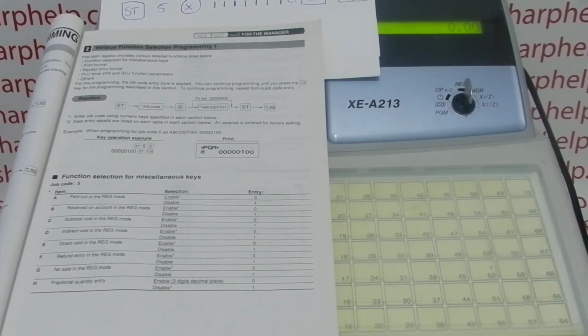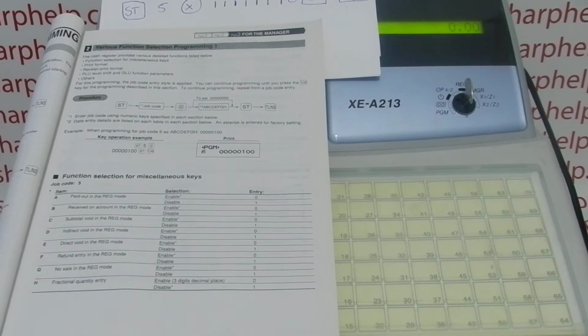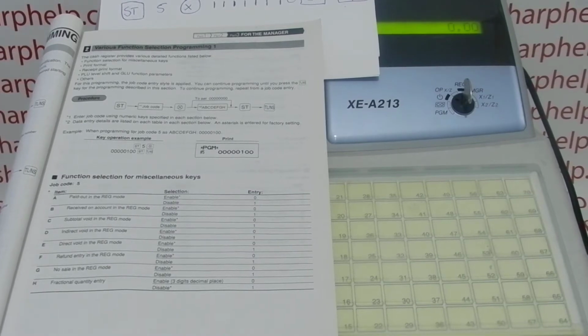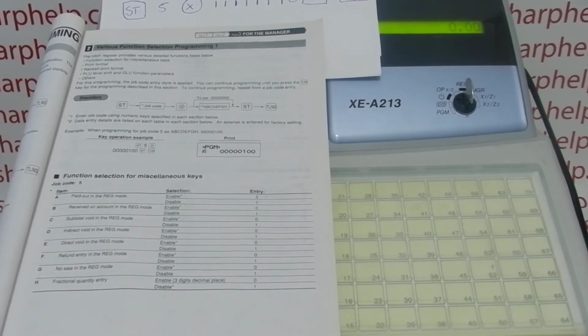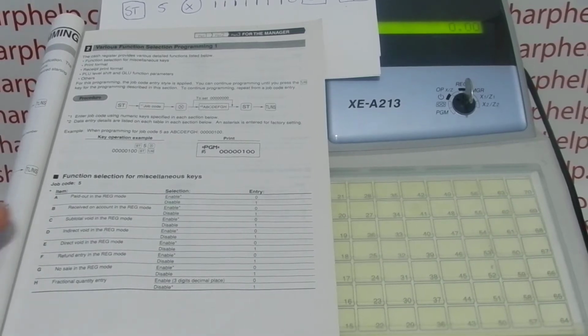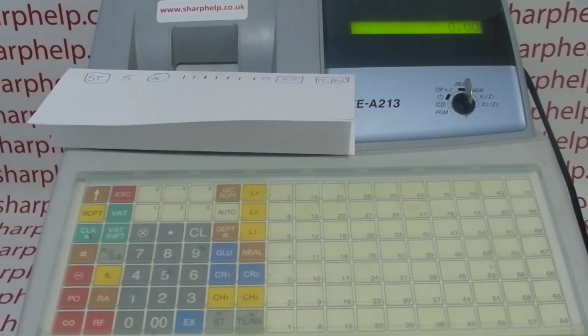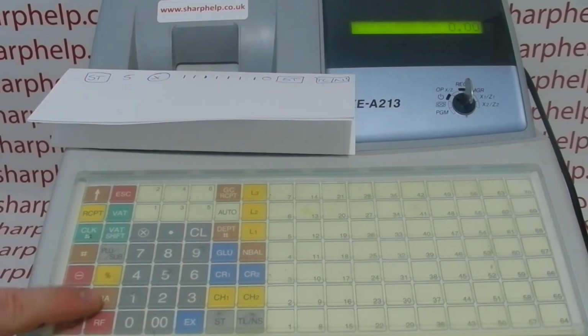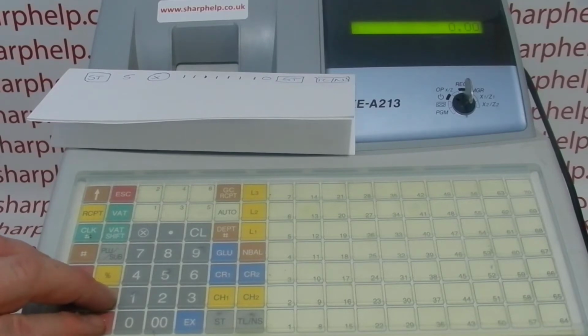Today's video from Sharp Help, we're looking at how you can improve till security on the XE-A213 register by disabling some of the standard features such as paid out or refunds being available in the reg mode. So what we're doing is we're looking at buttons like refund, paid out and RA, which allow the till to be opened easily for non-sales transactions reasons.